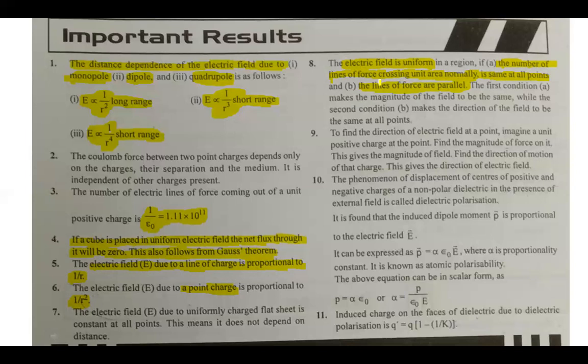So there are two conditions. The first condition makes the magnitude of the field the same. The second condition makes the direction of the field the same at all the points. The two conditions you have to follow: one is the magnitude of the field to be the same, and the second one makes the direction of the field the same at all the points. So that is the concept you have to remember.